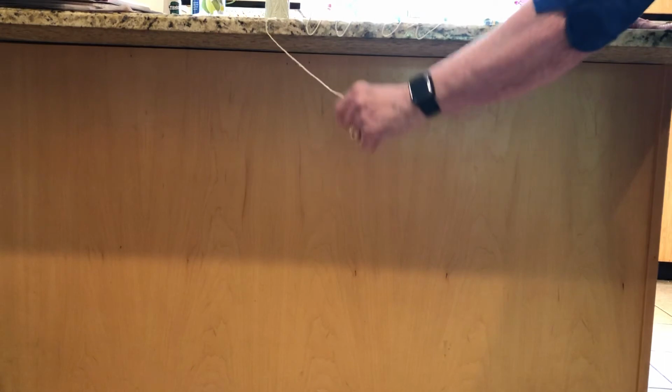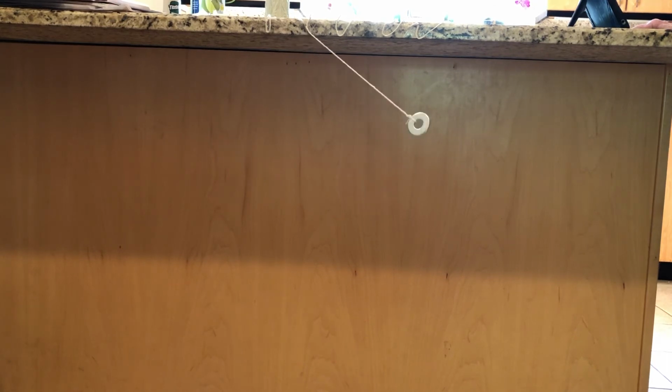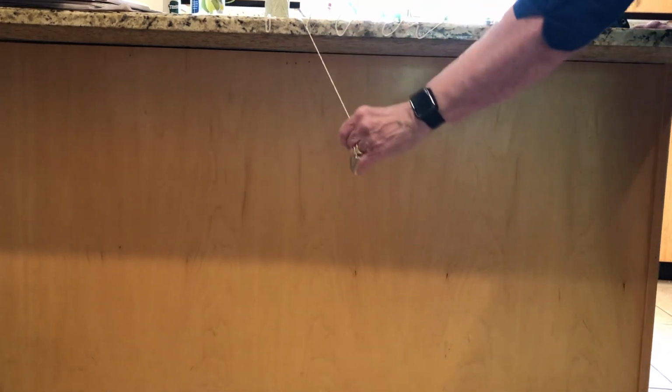All right, that was 13 and a half because it was halfway through that 13th oscillation when the timer went off. Here's the next size. Ready? 1, 2, 3, 4, 5, 6, 7, 8, 9, 10, 11, 12, 13. Again, 13 and a half.